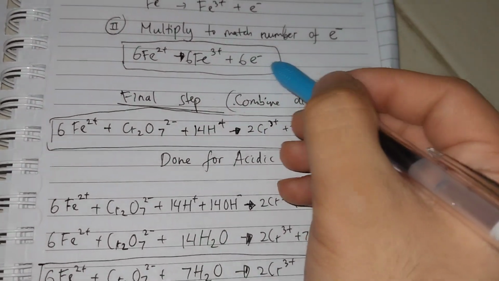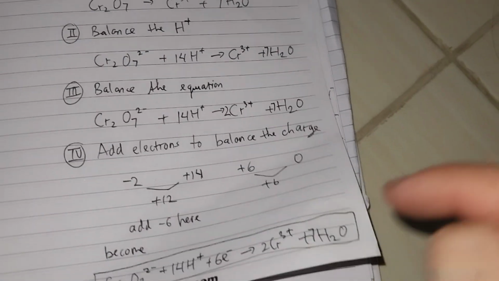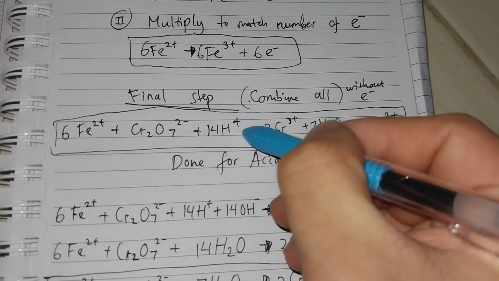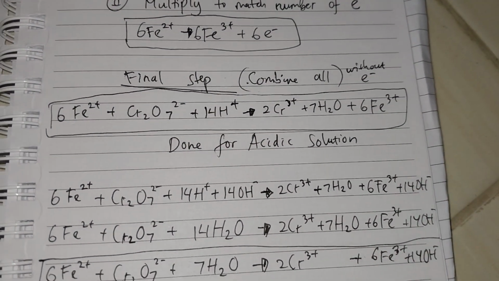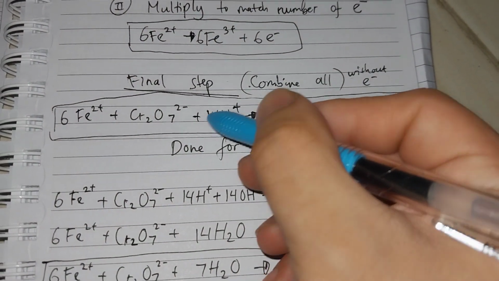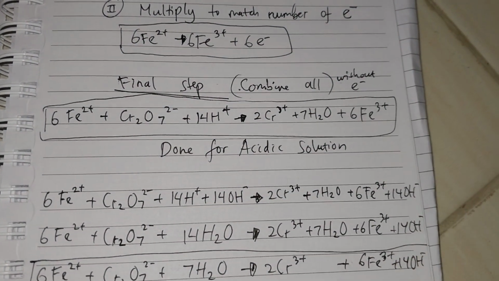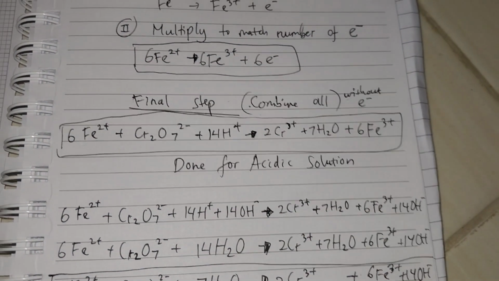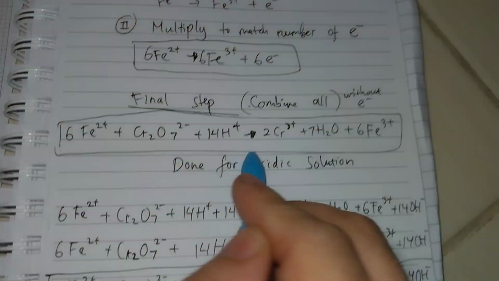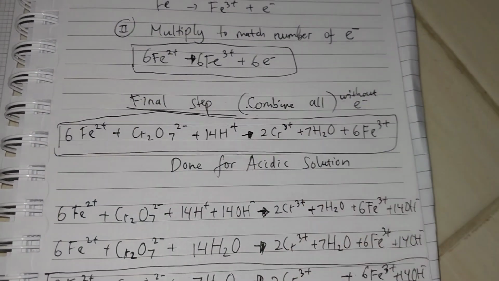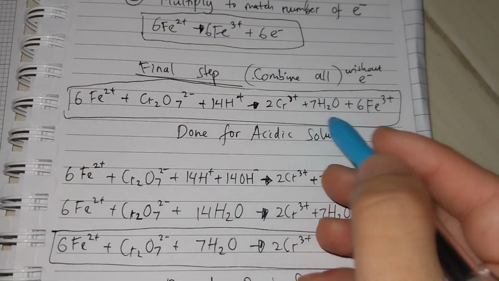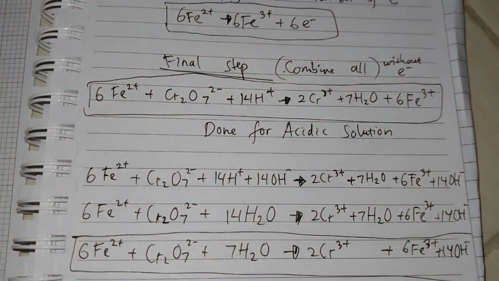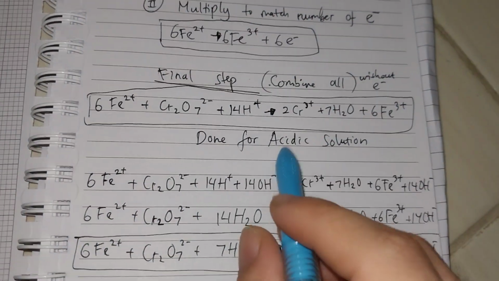Again, without the e, we don't need to write it. Why? Actually there's e, right? But since both sides have 6e, one on the left side and one on the right side, even if you write the 6e and 6e here, in maths we already learned that if there's a left side and a right side we can eliminate it if it's the same thing, right? So it will be eliminated anyway, so we don't need to write that. So this is the final step. Done. This is the final equation. This is the answer. If the question asks for in acidic solution, later questions like this will have 2 versions. They will either ask you in acidic solution.